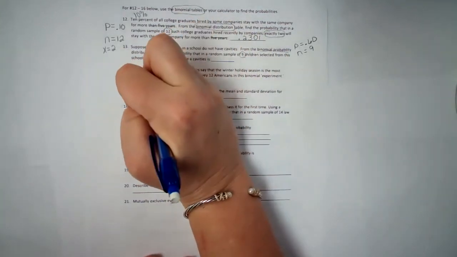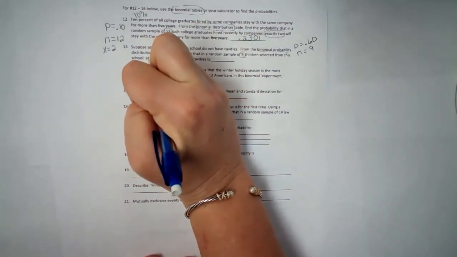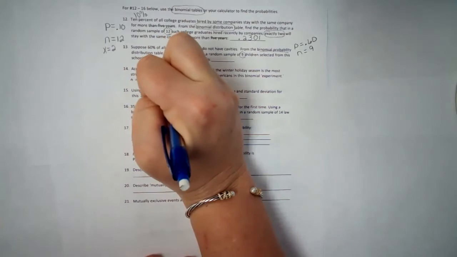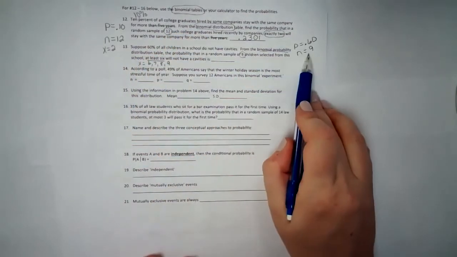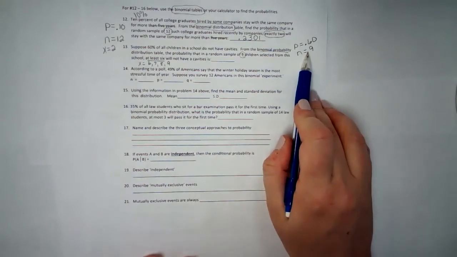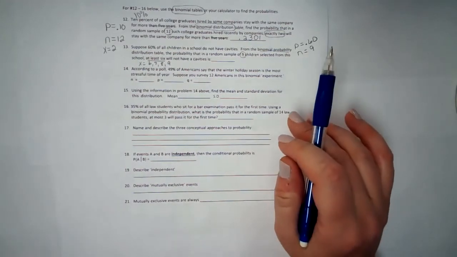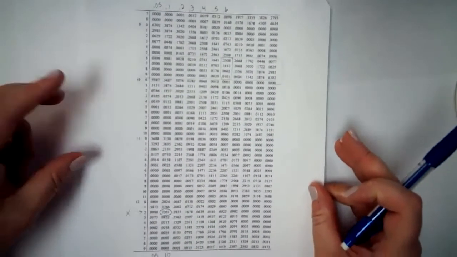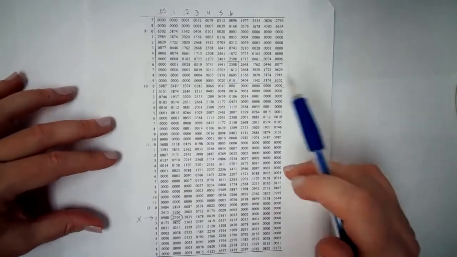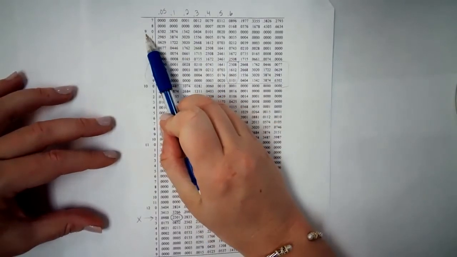So we're talking about a situation where X is 6, 7, 8, and 9. I know it ends at 9 because that's our total here. Okay, so here we go. Let's go back to our chart. In this case, we're looking for N is 9. Here it is. Here's N is 9.